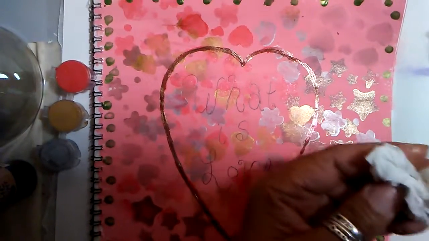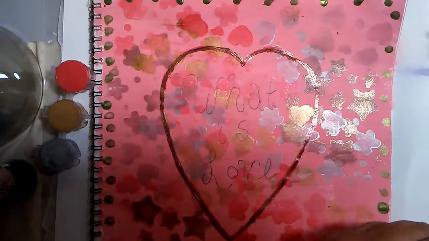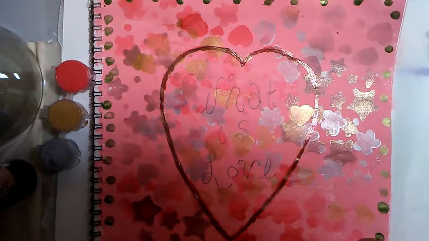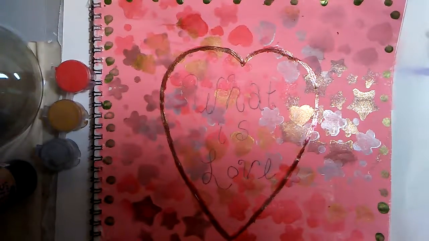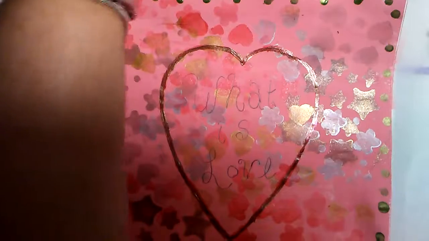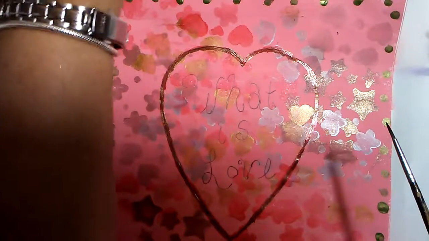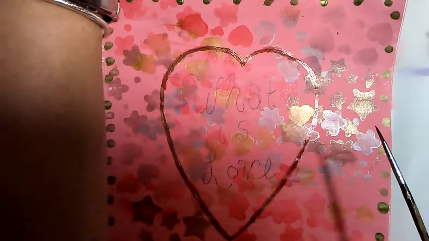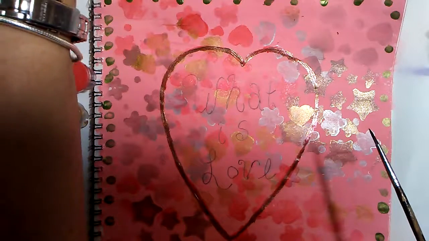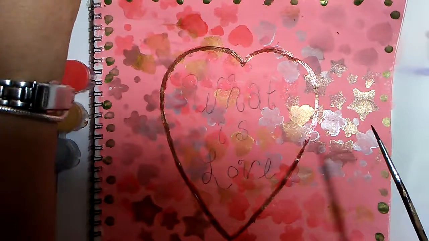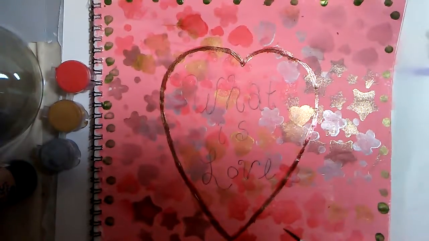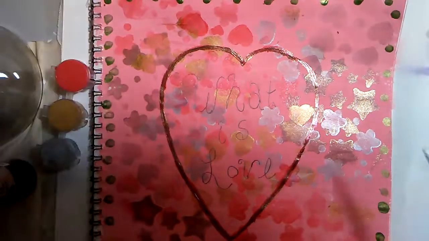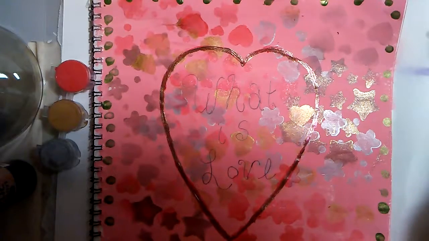Clean off some of this. Thought I had cleaned the brush out good. Let me see, I thought I had a thinner brush. Nope, this is it. Okay, here we go.